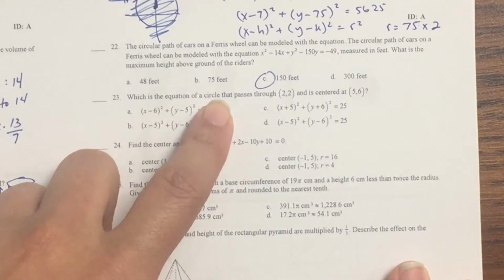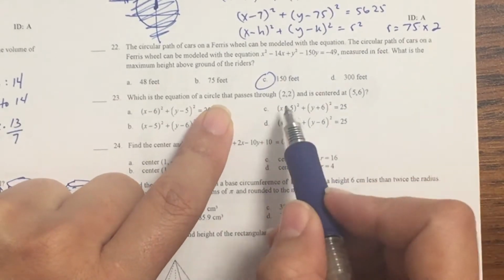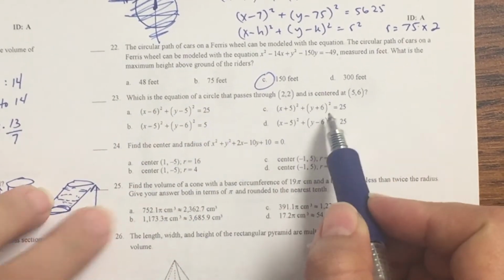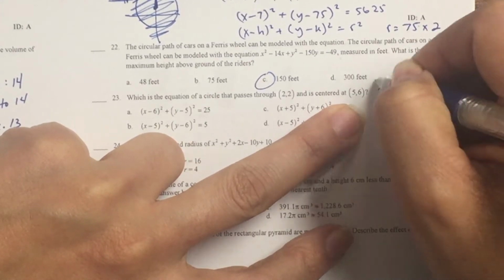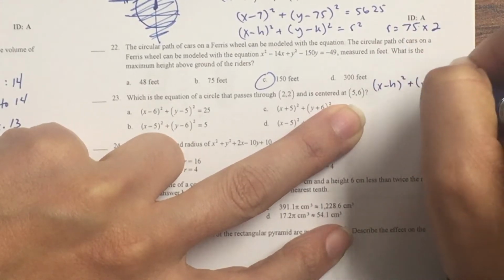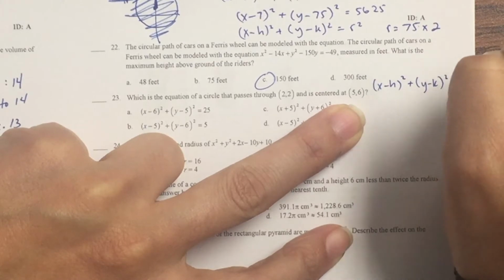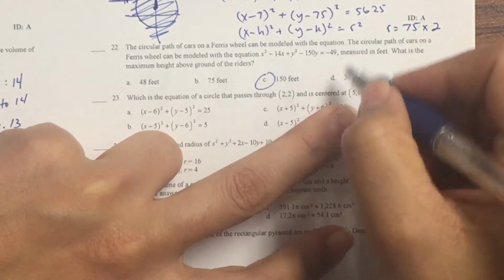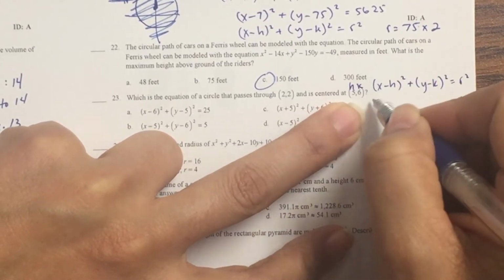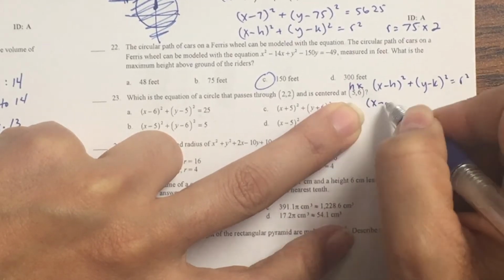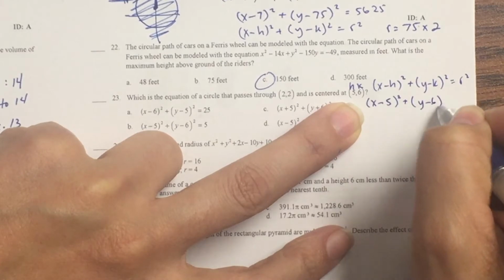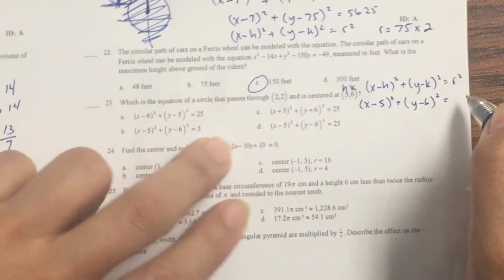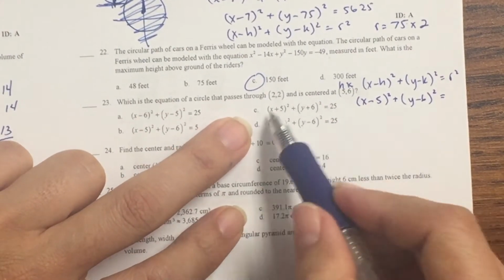Which is the equation of a circle that passes through a point and is centered at this point? Remember, start off with the formula x minus h squared plus y minus k squared equals r squared. I need the center, so the center is h and k. Let's write that in. x minus h, which is 5, squared plus y minus k, which is 6, squared equals the radius squared. I'm not given the radius, so I have to find it.